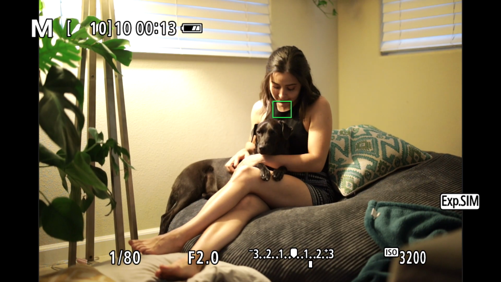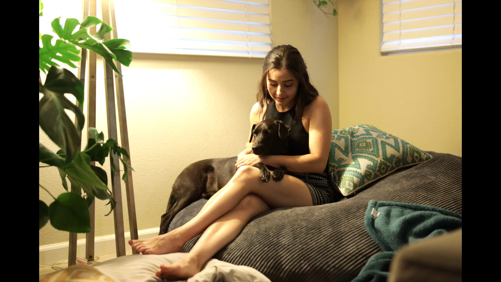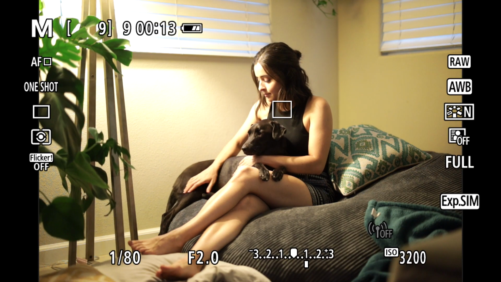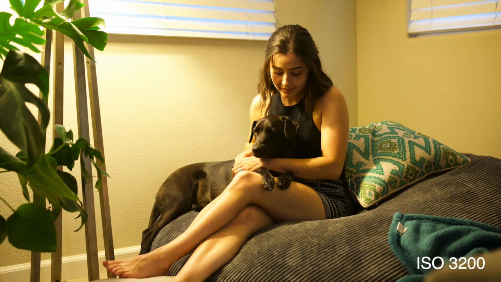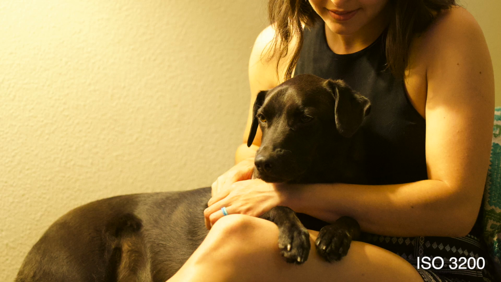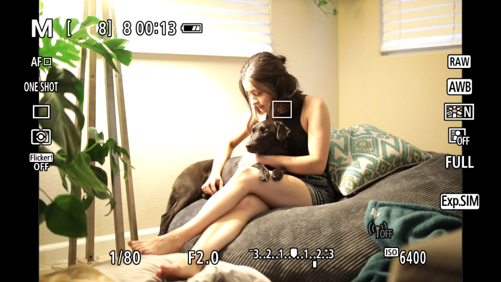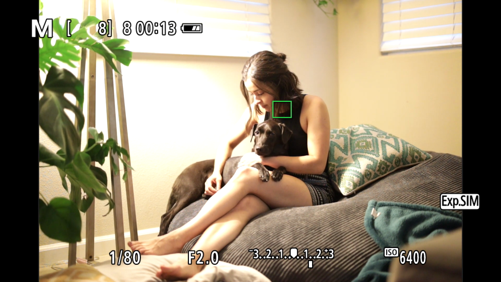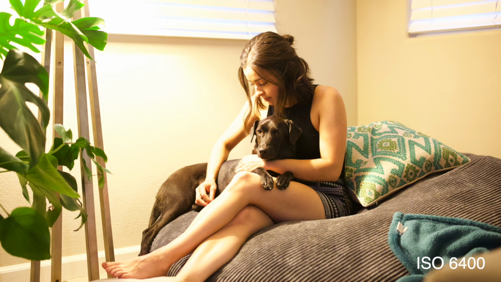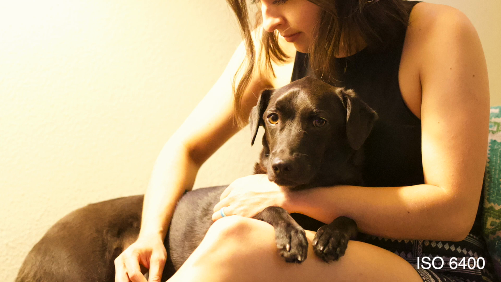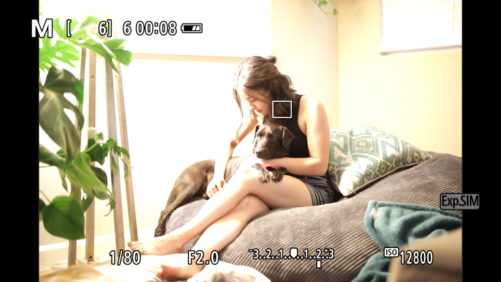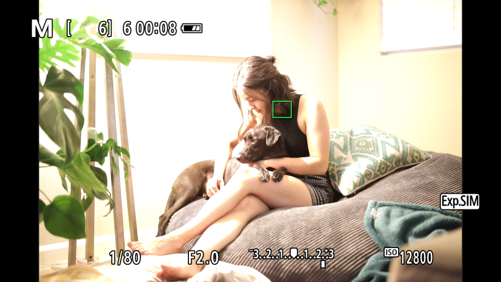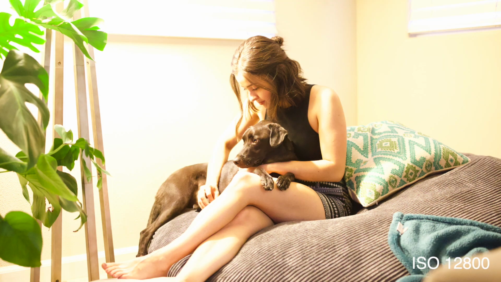Now things are even starting to get too bright, I think. I would maybe consider lowering my aperture, but let's go up to ISO 6400. So this is ISO 6400 without having changed any other settings. Now we're at ISO 12,800, and now things are just totally blown out. You can see how much brighter that is.